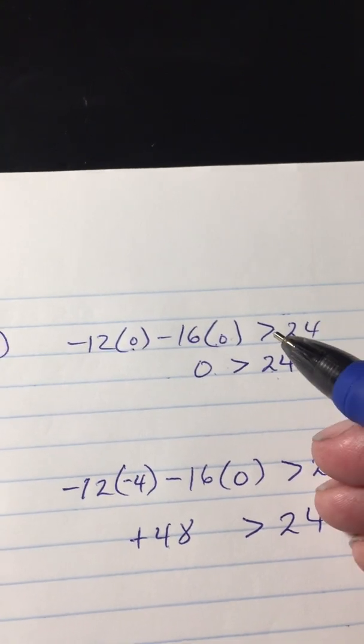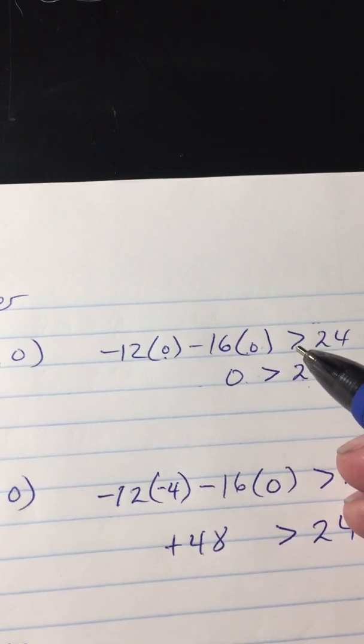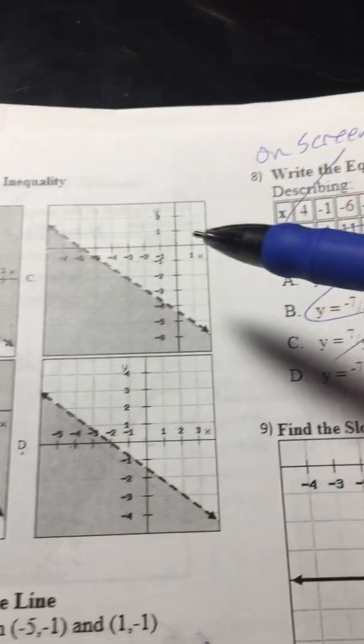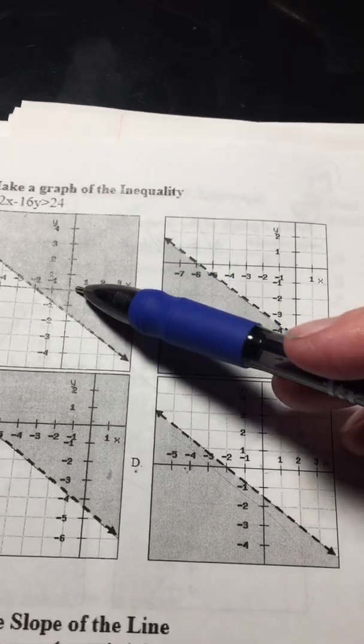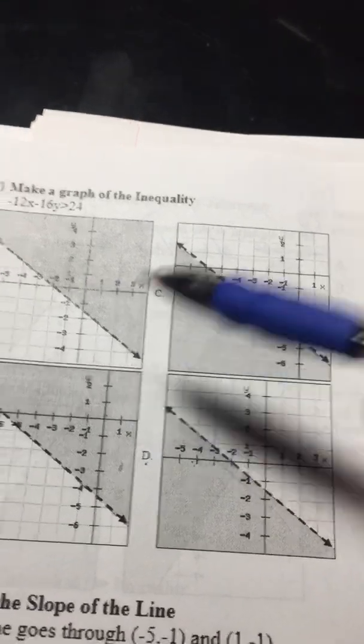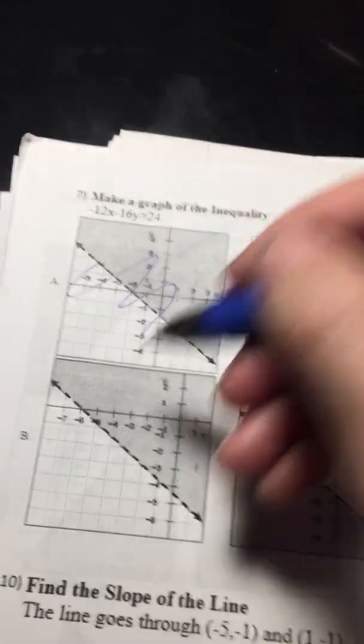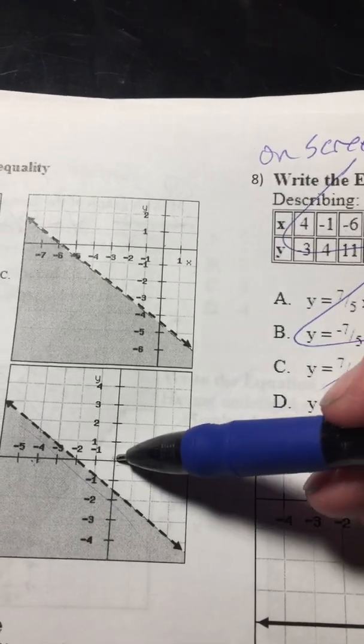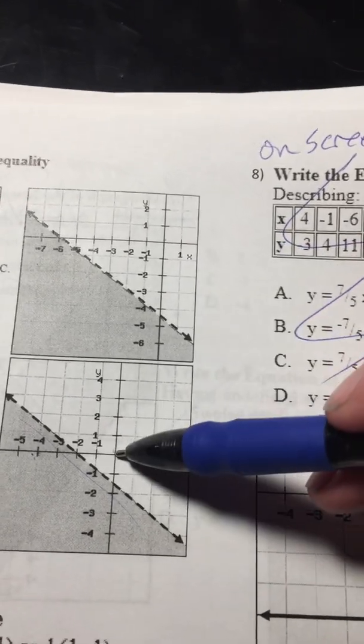So since it's false, what I want to do is pick the one where the origin is not in the shaded area. So which were the ones that had it not in the shade? This was a solution, this was a solution, so I'm not picking those two. So I'm going to get rid of those so I don't look at them anymore. But these two are not solutions, which is what I got when I tested that point. It is not a solution.